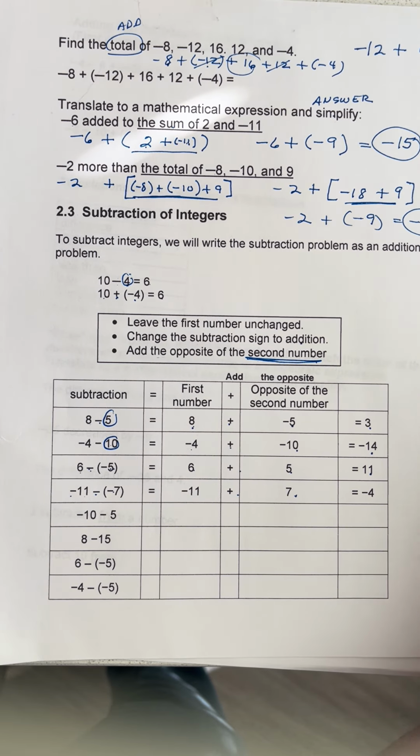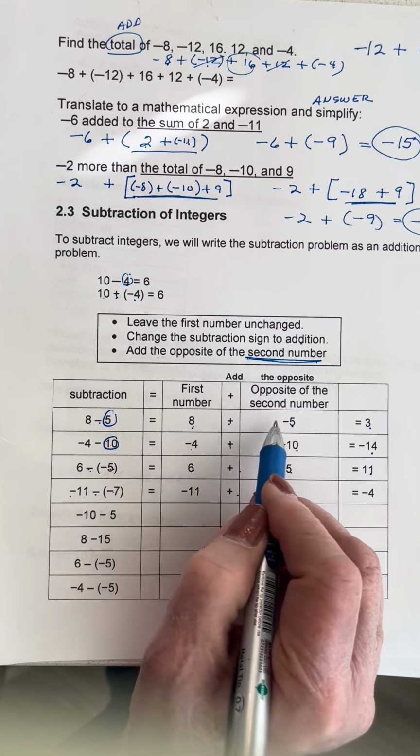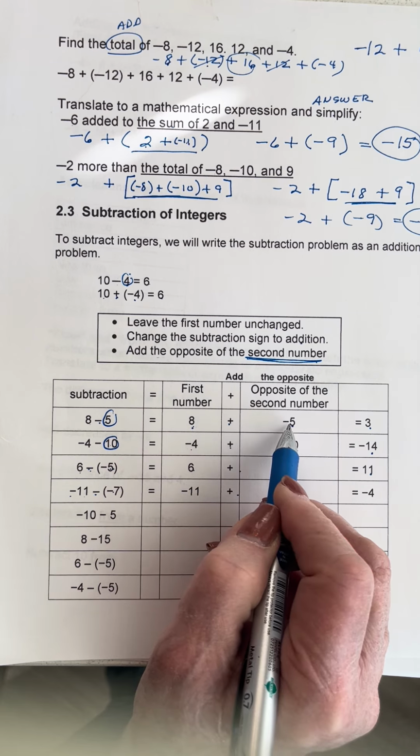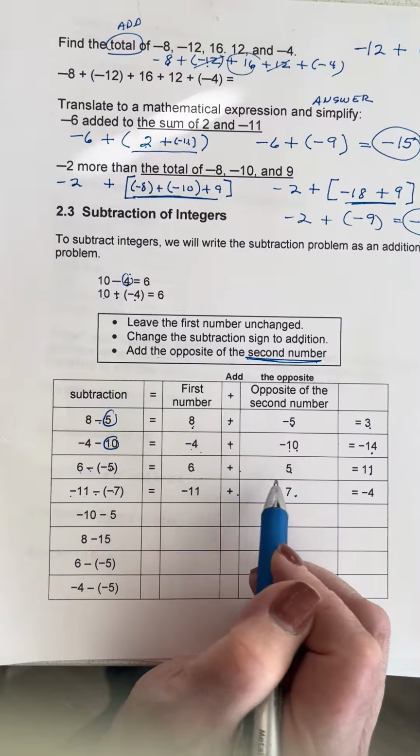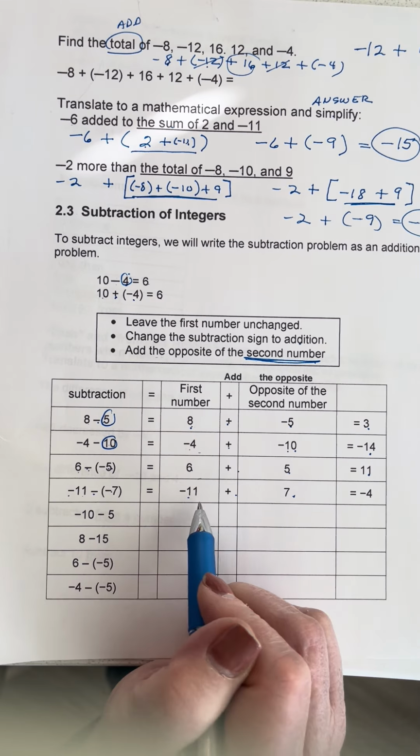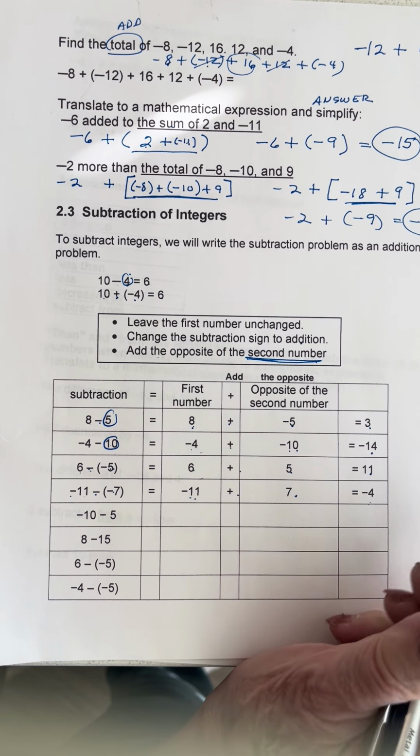So remember, when we do our addition, which is there more of? In this case, it's positive. How many more? 3. These are the same signs. These are the same signs. Here we have different signs. We have more negatives. We have 4 more negatives.